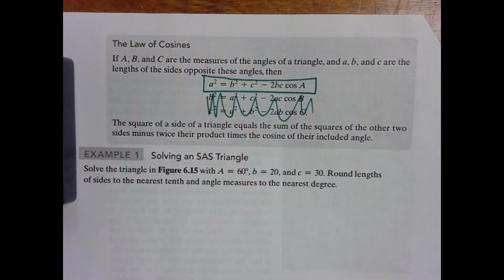So law of cosines, again, is going to be applied as a way for us to find. There were 3 different formulas for it. That's not true. There's really only one.